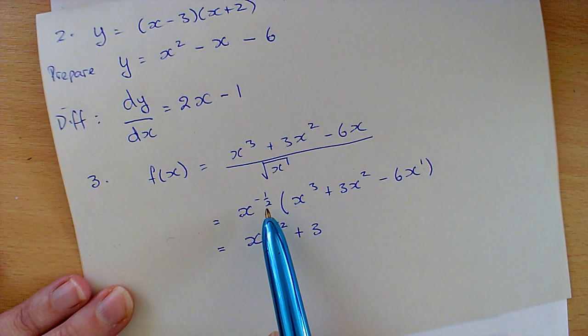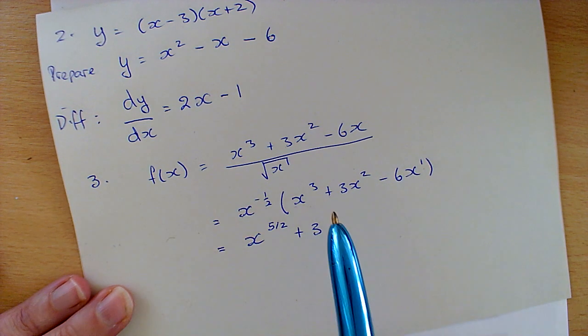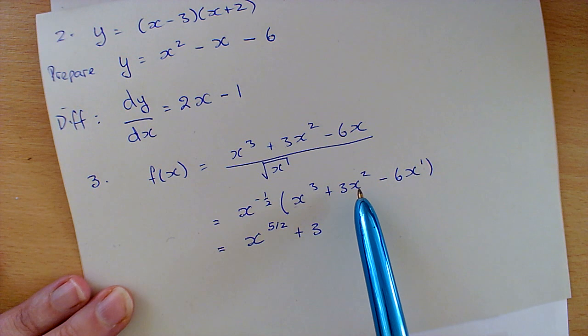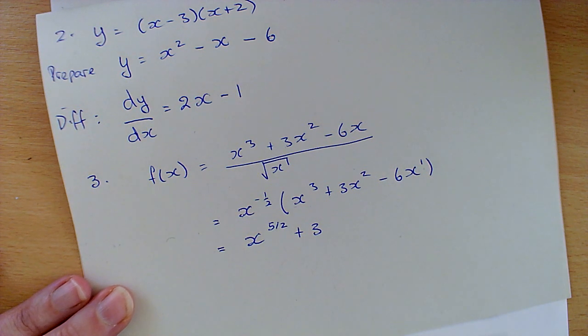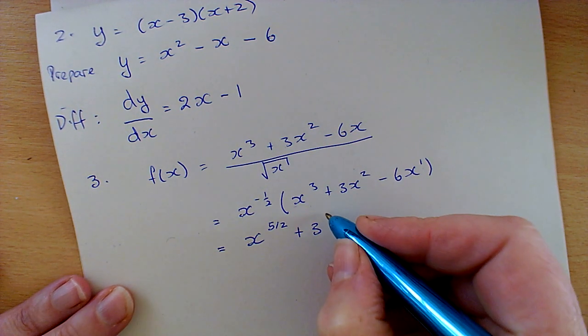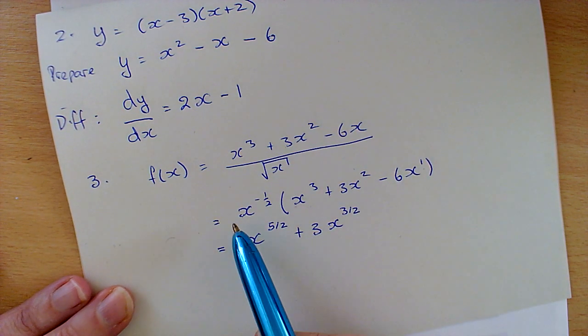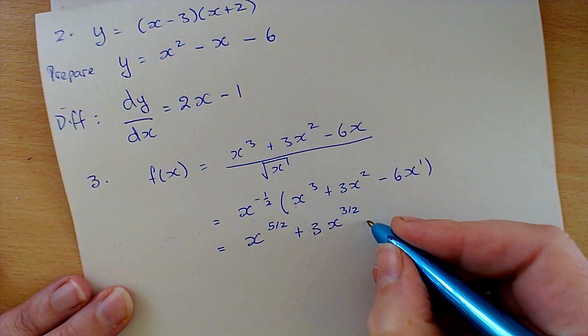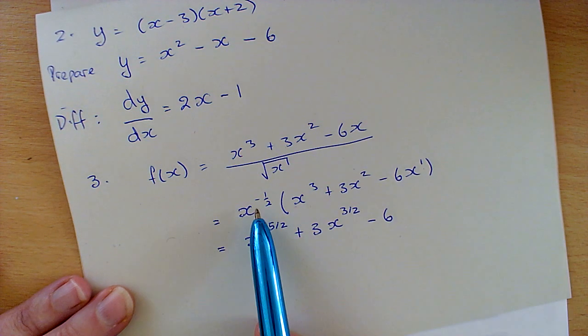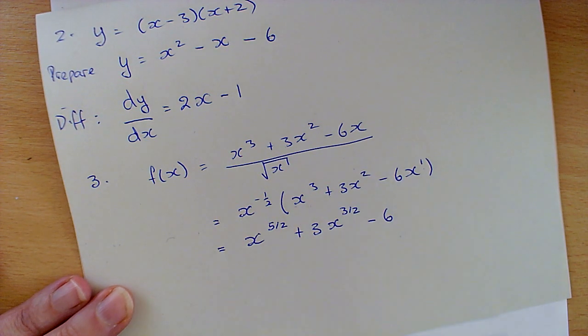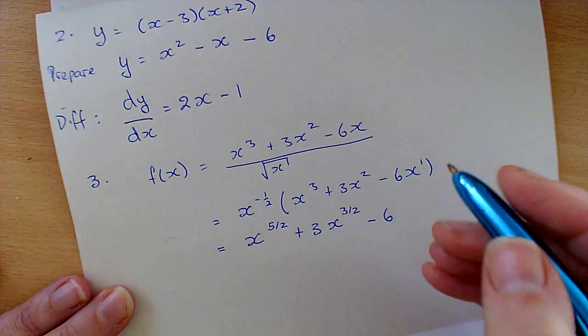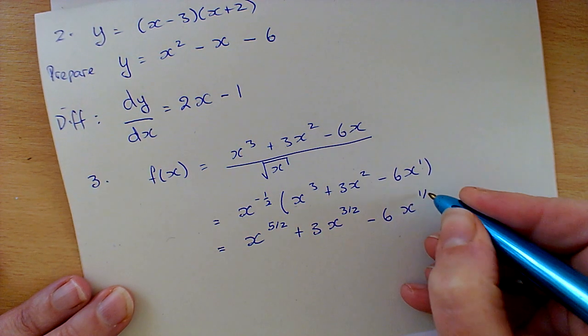And then you've got x to the negative a half times x squared. So x to the negative a half times x to the 4 halves. You're going to be adding those together. 4 halves plus a negative a half is 4 halves minus a half. That's 3 halves. And again, you've got 1 times negative 6 will give you a negative 6. X to the negative a half times x to the power 1. You're adding the negative a half to the 1. That's going to give you a half. So x to the half.